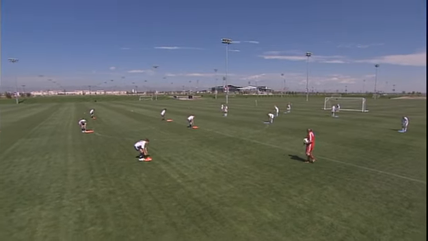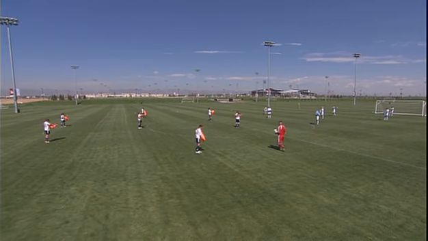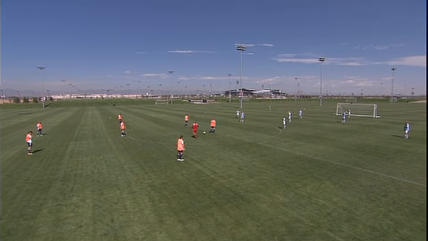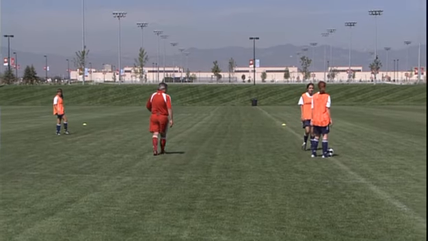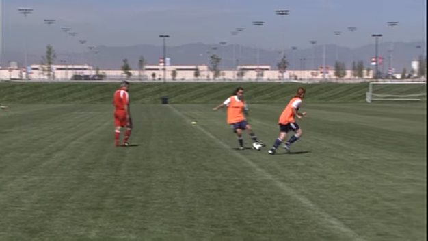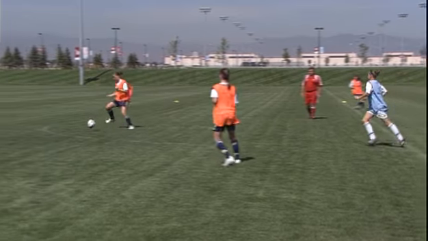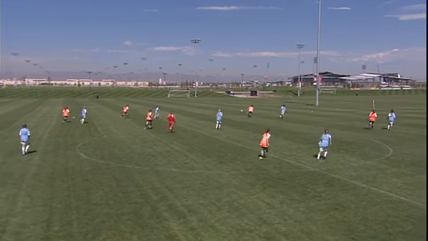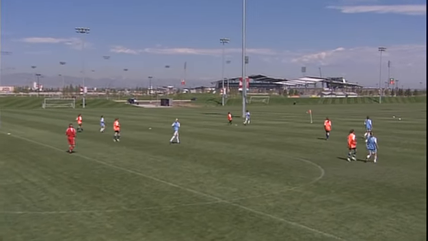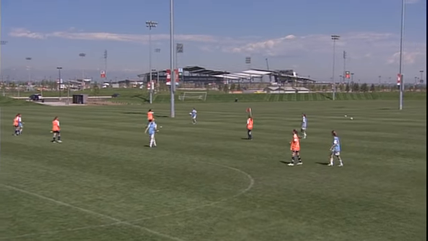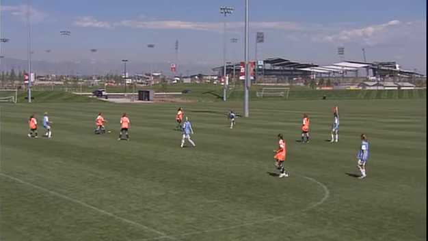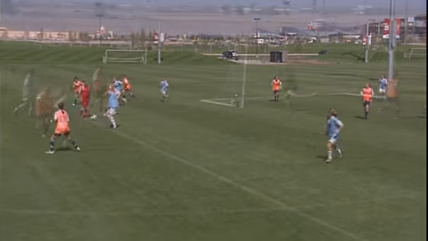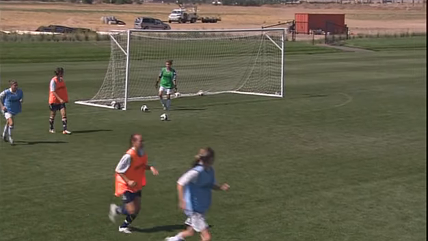Okay, ladies, put on your pinnies, please, if you will. And we'll start with a kickoff right here. And play. Take a throw, Blue. Take a throw. Get wide for her. Get wide.